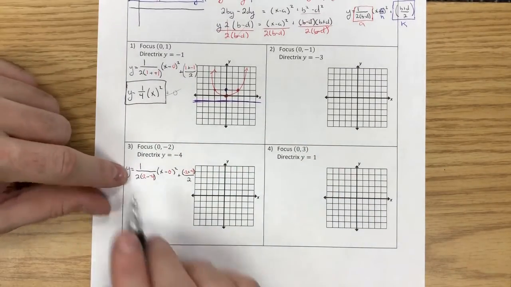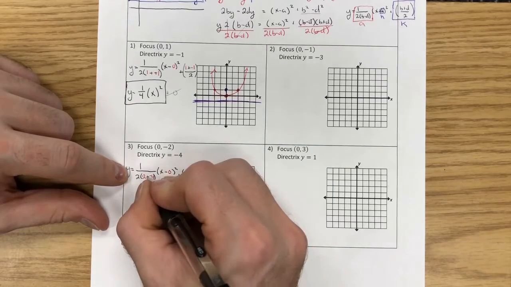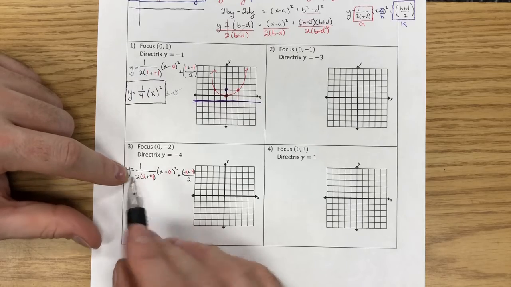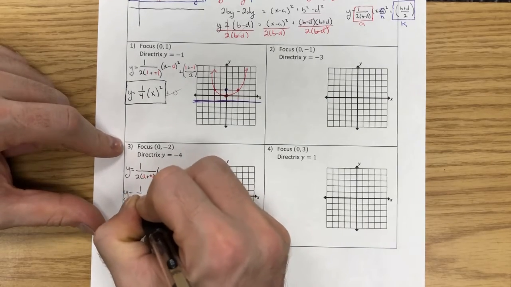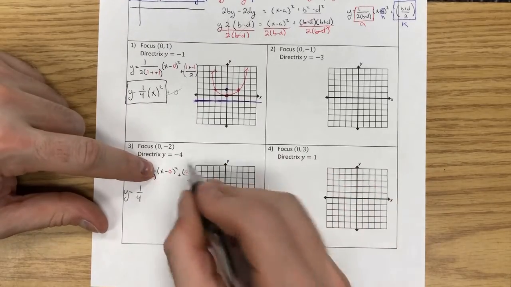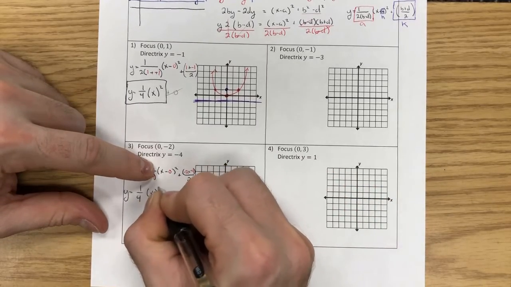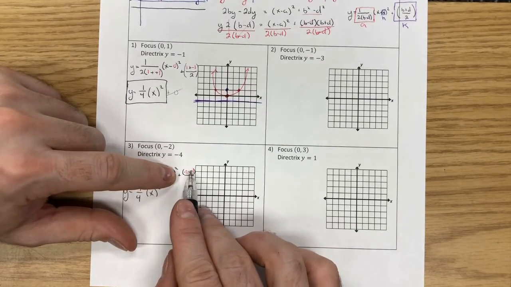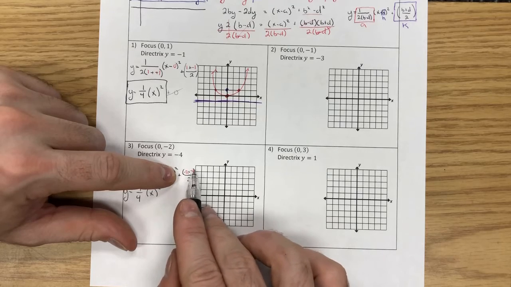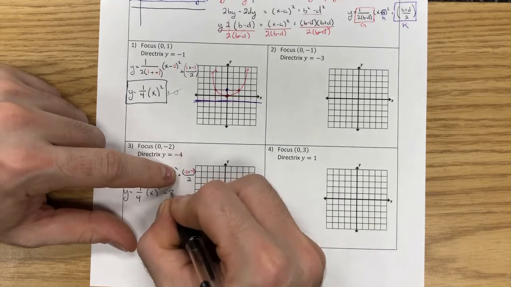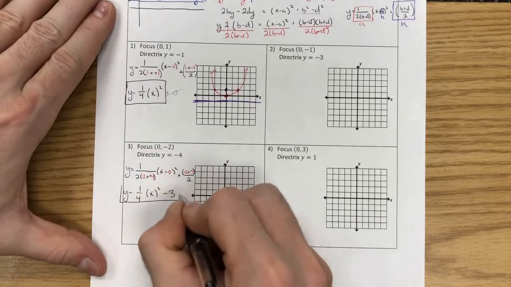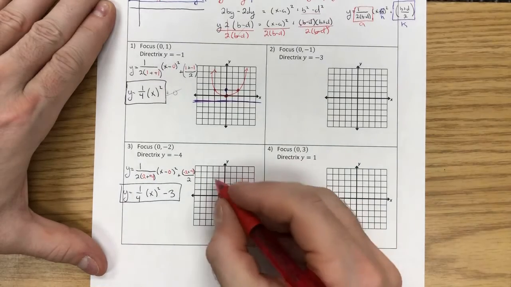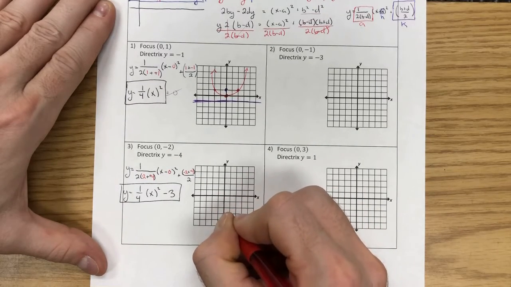And so let's simplify this. I have minus a negative, which means that's plus a positive. -2 plus 4 is going to be +2. Times 2 is 4, so y equals 1/4. X minus 0, that goes away, so it's just x squared. See, -2 plus -4, so that's -2 minus 4, that's -6. -6 divided by 2 is going to be -3. And so looking at this, I'm going to expect my vertex to be at 0, -3.